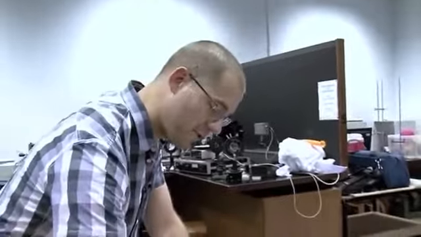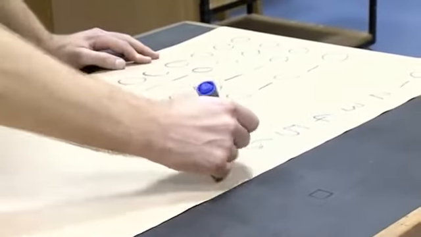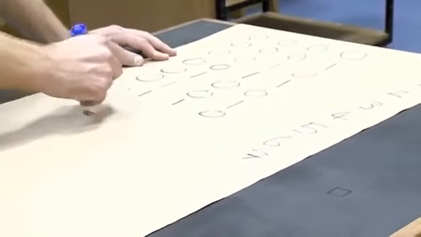OK, let's rattle through a few more. I'm going to write down the number 6, which is 0, 1, 1, 0. The number 7, 0, 1, 1, 1. The number 15, 1, 1, 1, 1. And then we get to the number 16, and we have a problem.